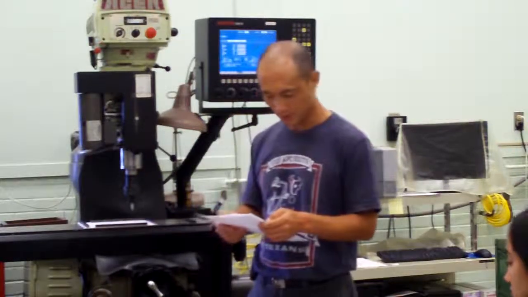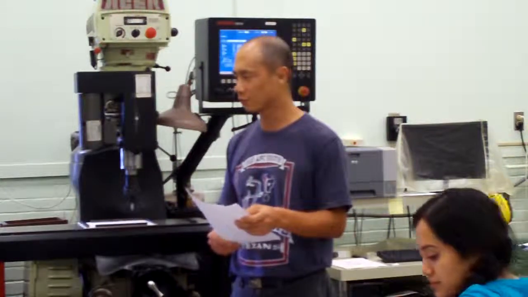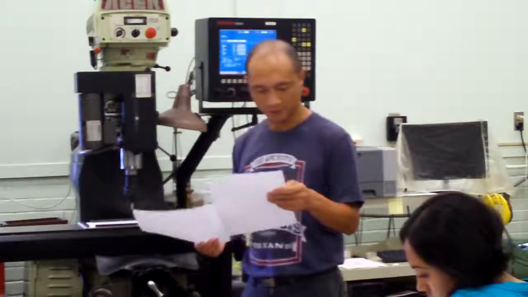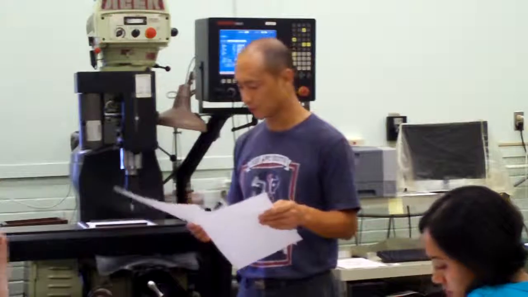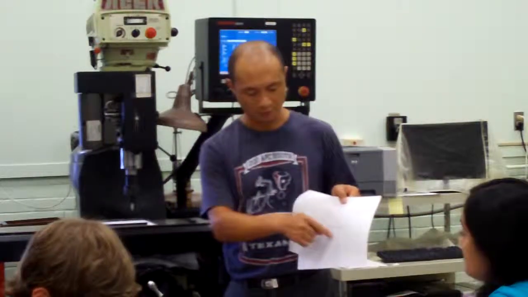Okay, so N60, we get back to G0, so that's a fast move, and move to Z 0.5, 0.2. That step is actually lifting up the pen. And then we go to X0, Y2, where is it? N65. Right now we are here, we just finished drawing the circle. We lift up the pen and we quickly move to the left top corner of the wall.